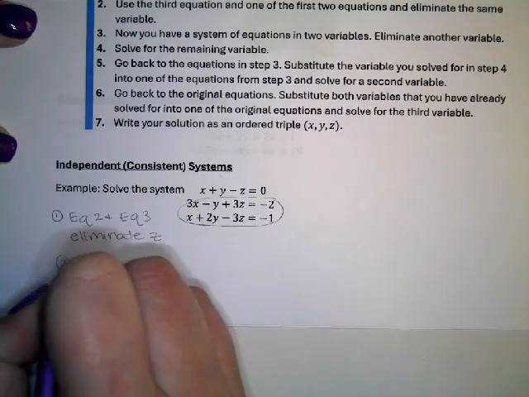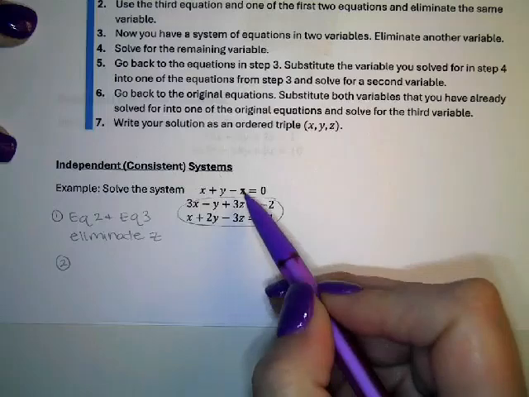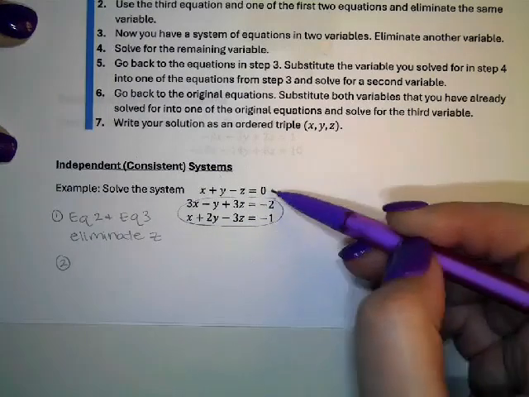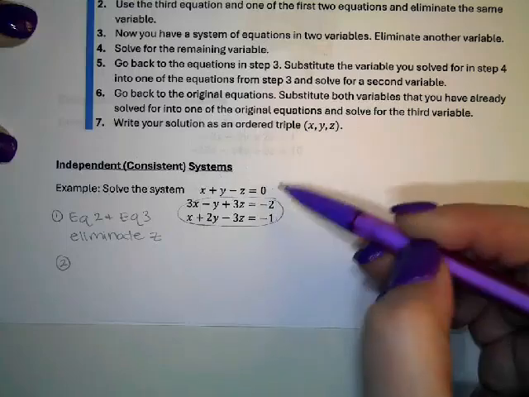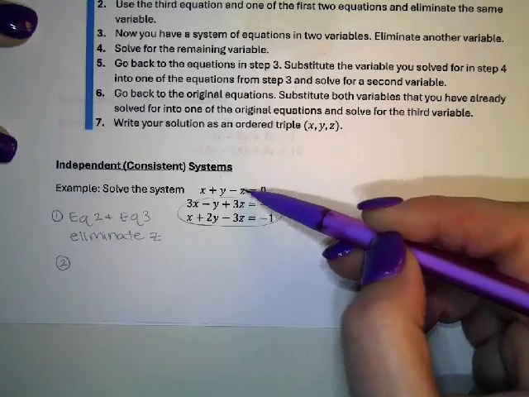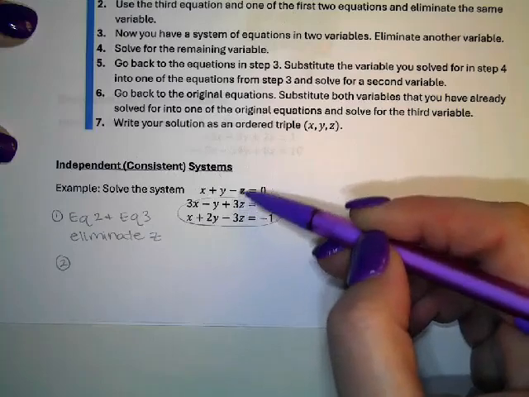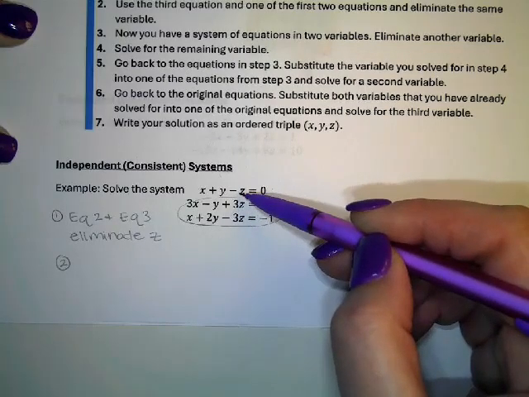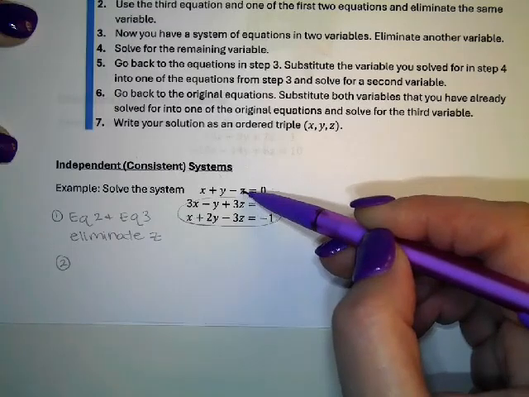So that means my next step is to take this first equation that I haven't worked with yet and use this first equation with one of the other two. It doesn't matter which one. Equation 1 has a negative z, so I'm going to use equation 2 that has positive z's, and then I'll cancel the z's out. Of course I'm going to have to take the first equation and multiply it by 3 to make that happen.